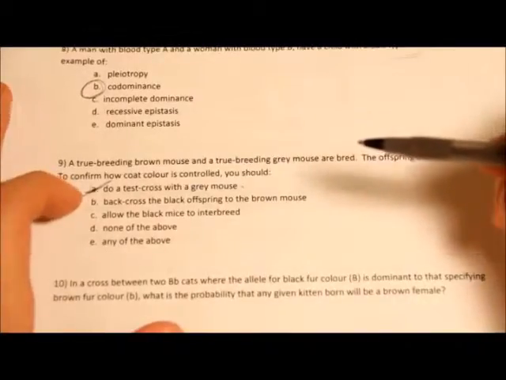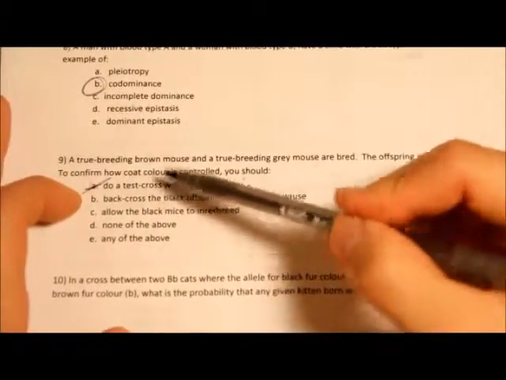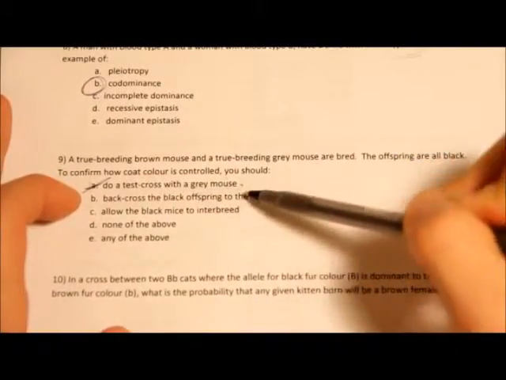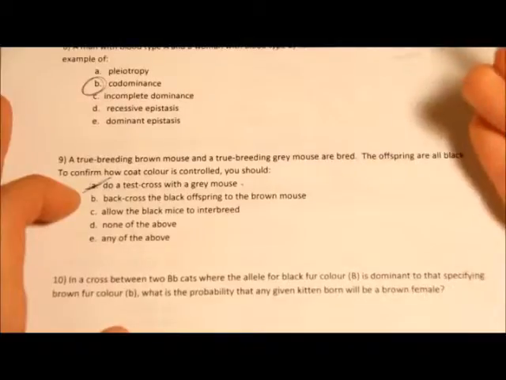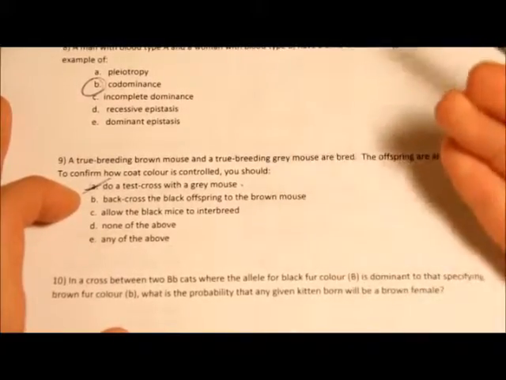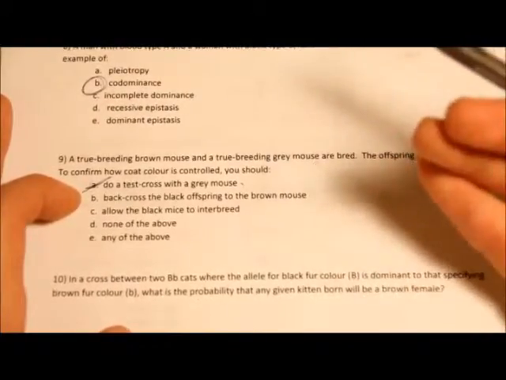It's not A. Doing a back cross with the black offspring to the brown mouse, well, all that's going to do is create more black and brown mice. It's not going to produce any gray mice, and that's not going to help you either.